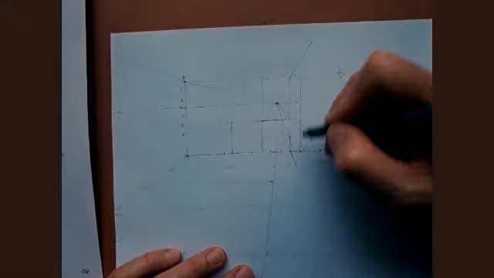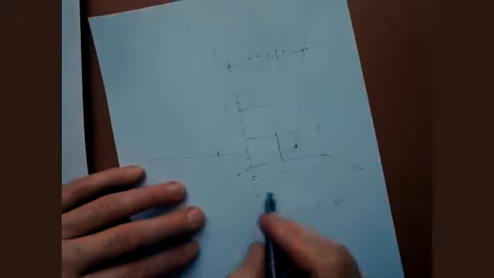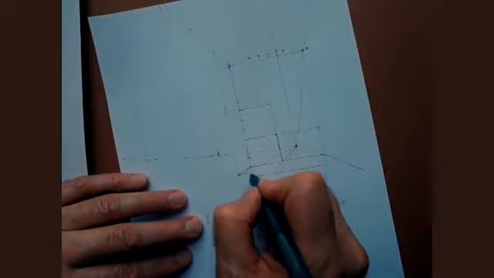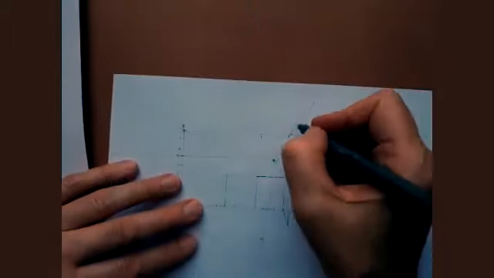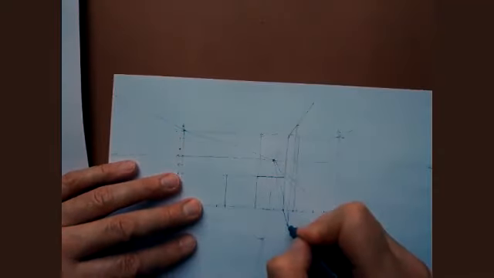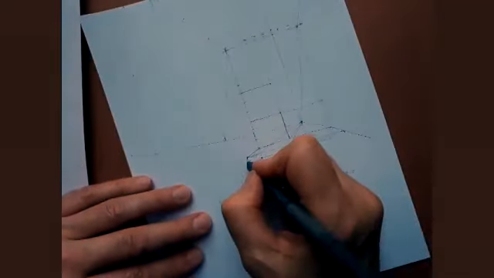Then I'm going to go vertically. Then I'm going to make a little horizontal line so I can show the end of the wall. I'm going to go vertically again.